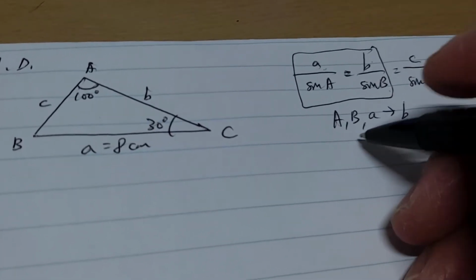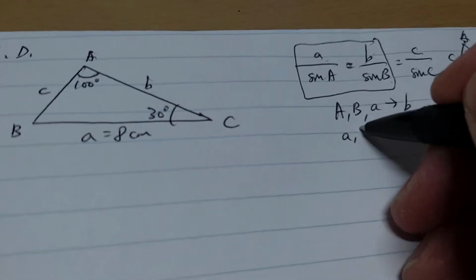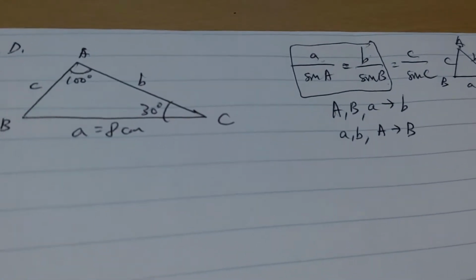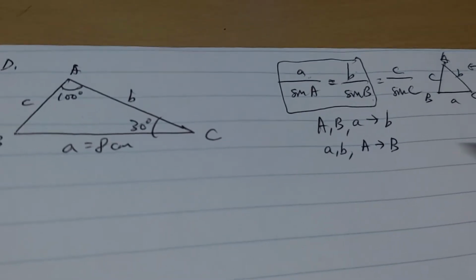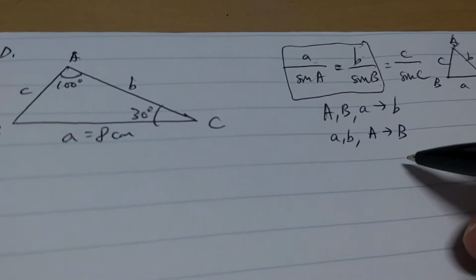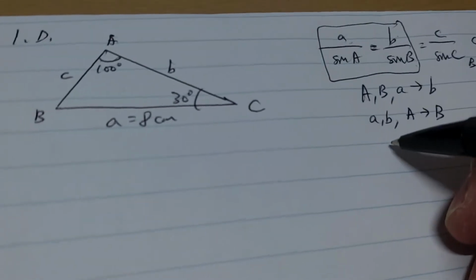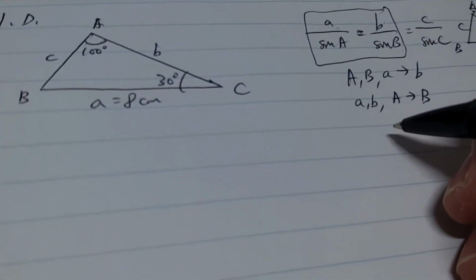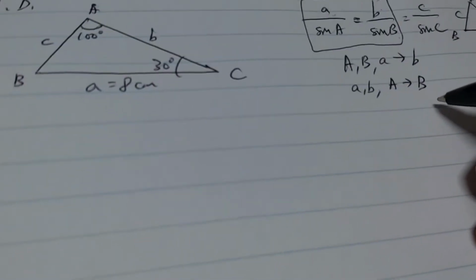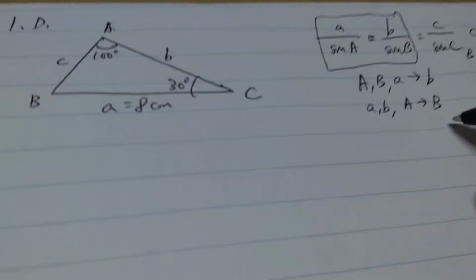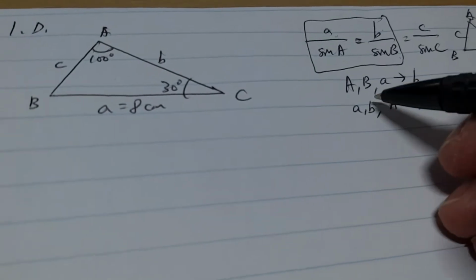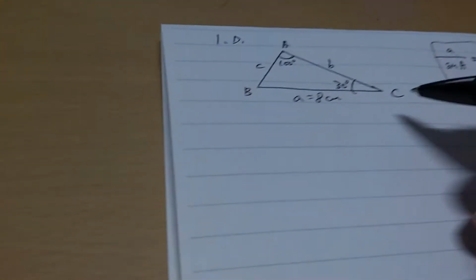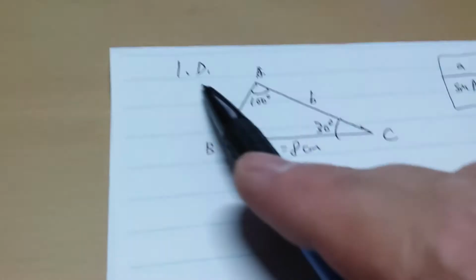Or if we don't know two angles, we just know two sides and one angle, then we can solve angle B. So in conclusion, if we know two sides and one angle, or two angles and one side, we can get the other angle or other side. Of course, the sides and the angles must be corresponding. Okay, this is an instant drill.